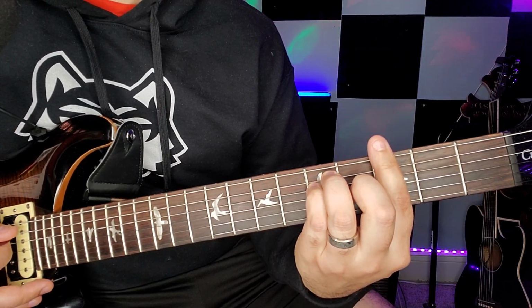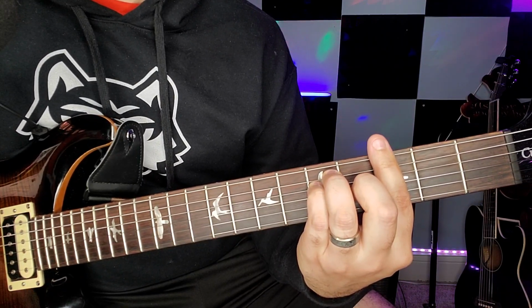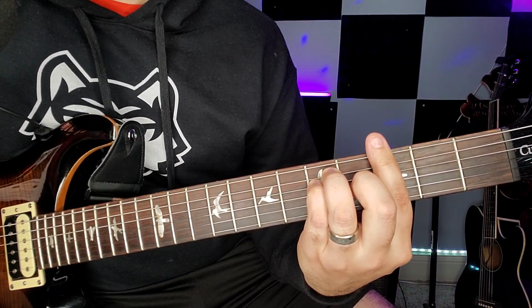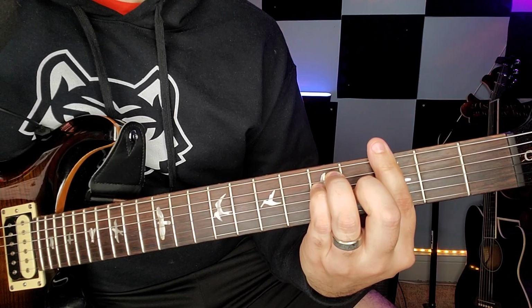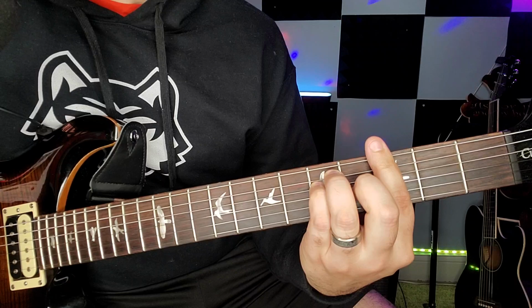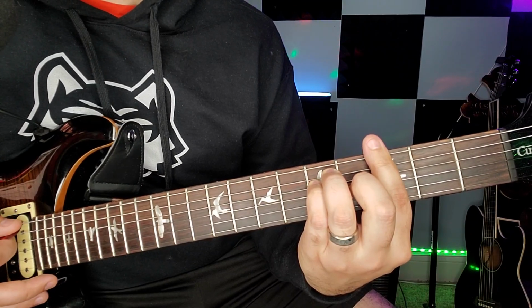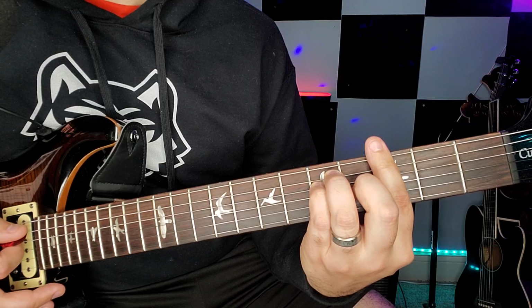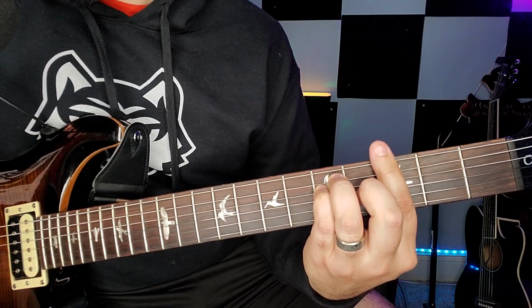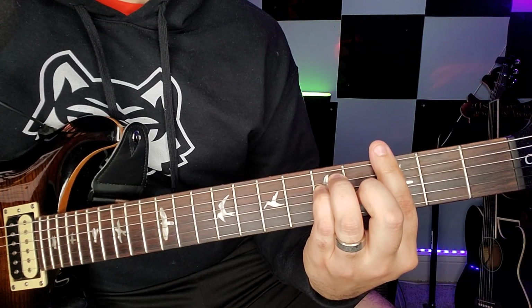And that, my friend, is a G major. That's comprised of the 1, the 3, or the major 3 as they call it, and the 5. Some of those notes repeat themselves. That's a G major.